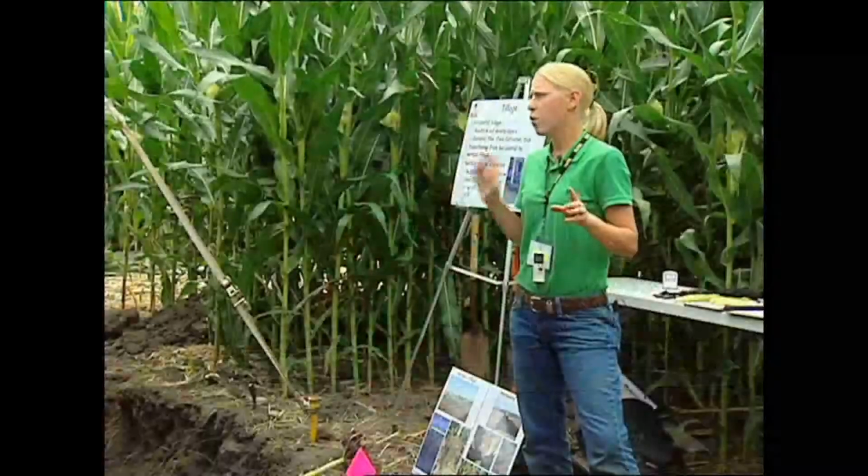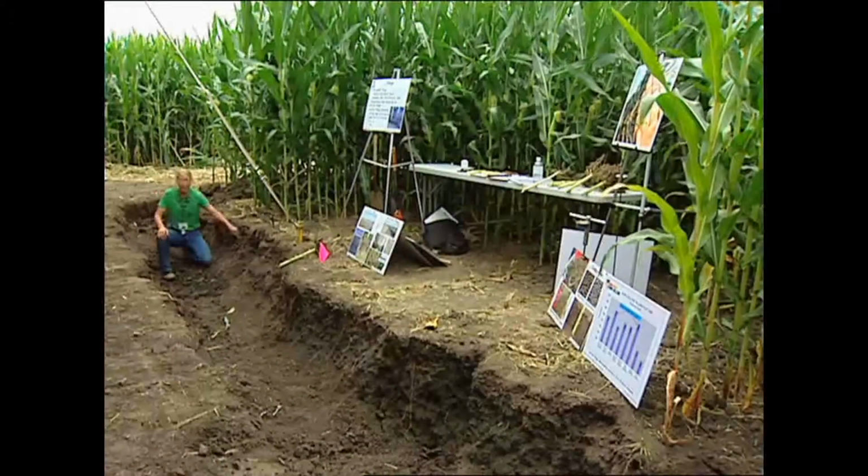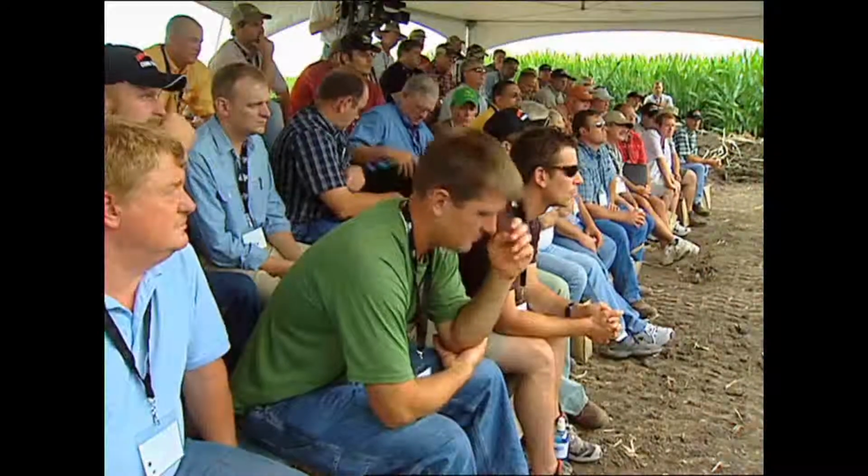The disc was in the fall, the field cultivator in the spring. The other system was a chisel plow, deep in the fall, around that 7 to 8 inches again, and 1 pass of a field cultivator in the spring. So when we get in here and start to look at these roots, we can see that we've got a lot of roots down here in this lower zone in comparison to the other side.